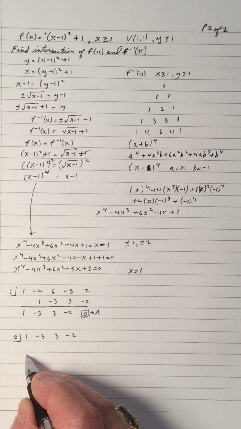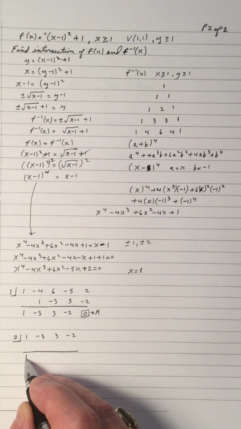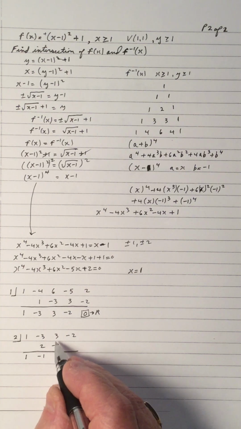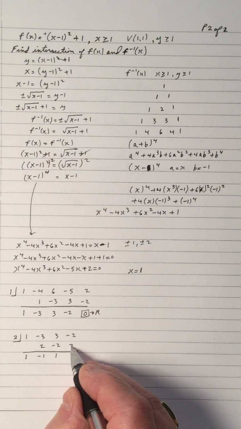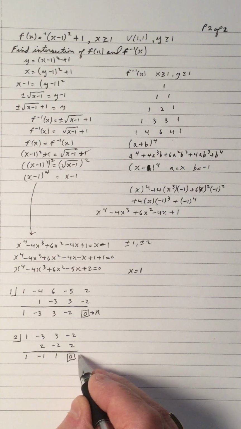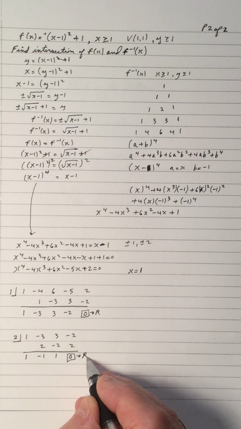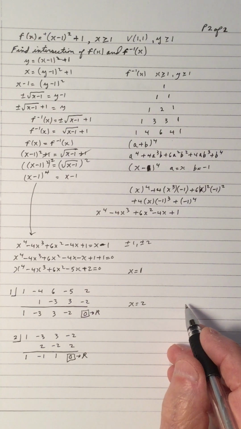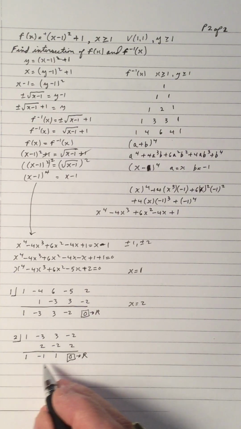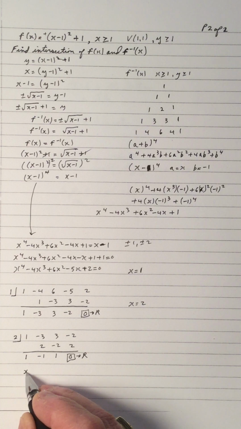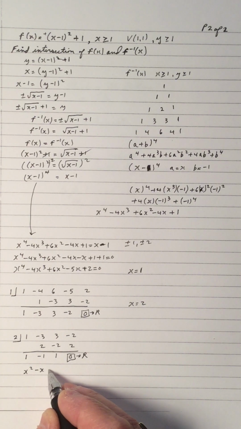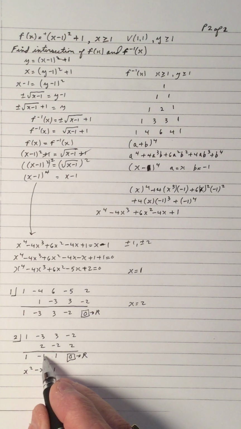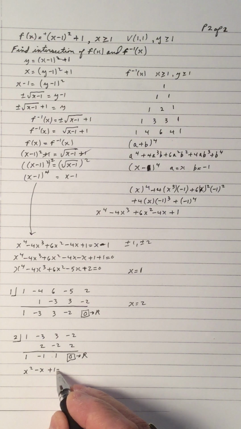So 2, draw a line, bring down the 1. So 2 times 1 is 2, negative 1. 2 times negative 1 is negative 2, 1. 2 times 1 is 2, is 0 again. Oh, so we got this is the remainder. So that means that x equals 2 is a root. So what about the rest? Well, let's look at the equation x squared minus x plus 1. This is a depressed equation. So this is a constant. This is x squared. So that's equal to 0.